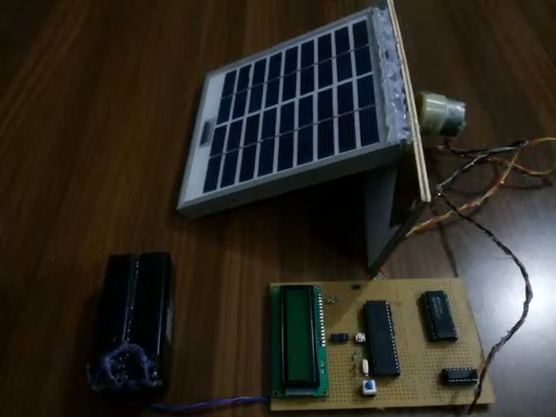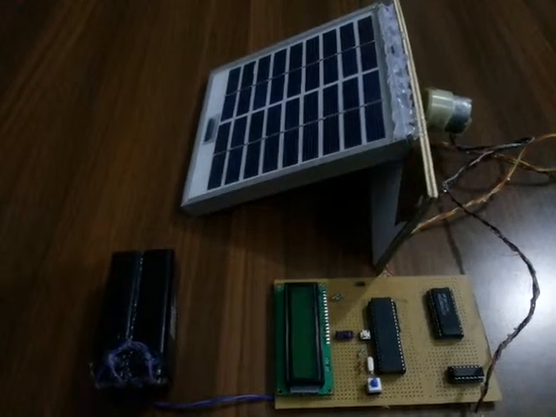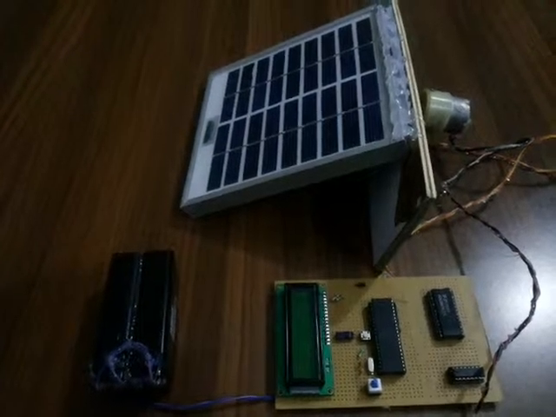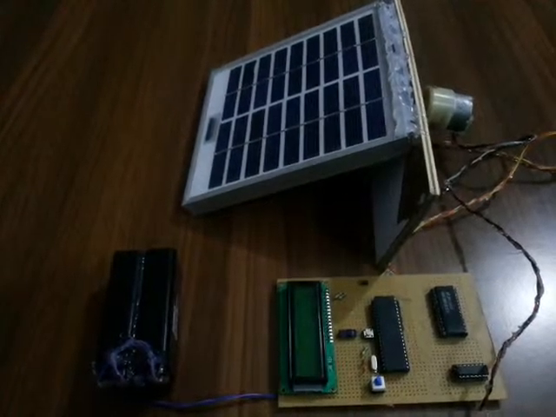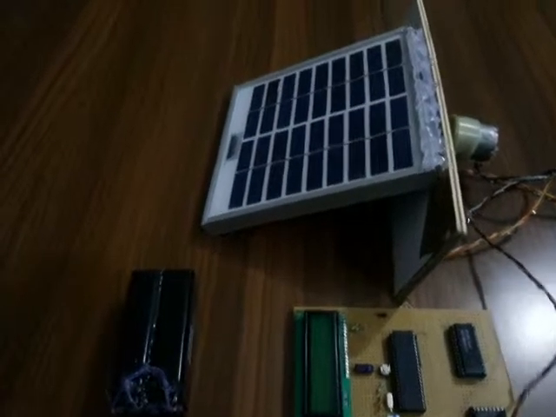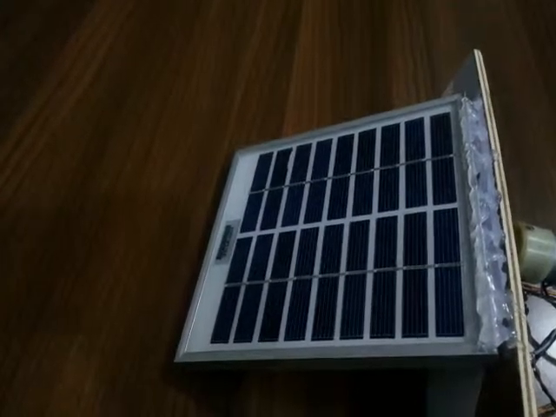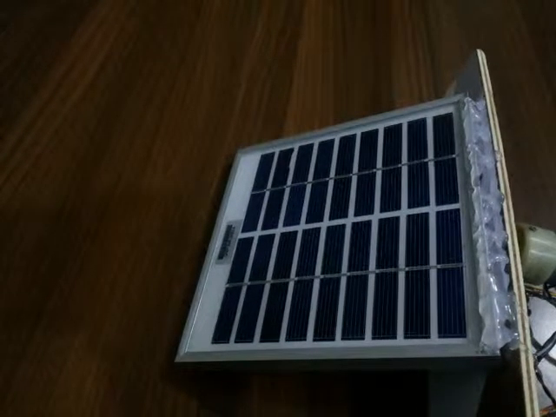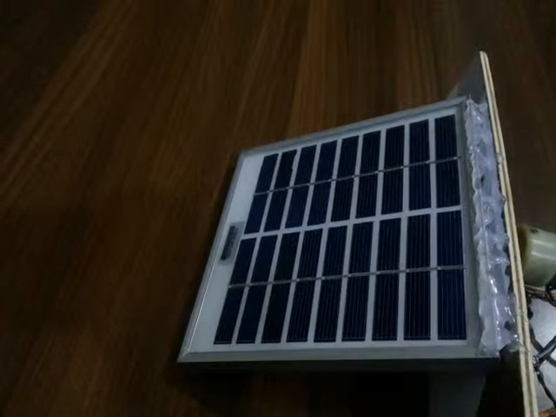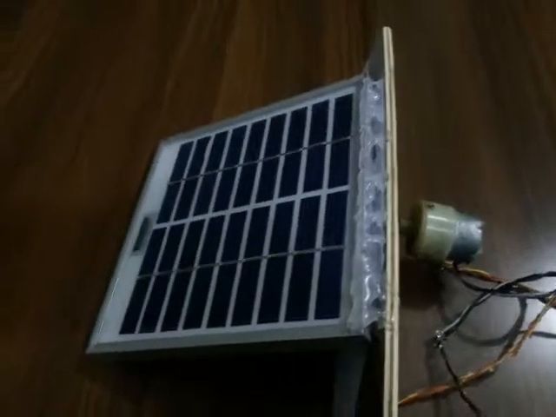Now what's new in this project is, as we know that the position of the sun is different at different time intervals. Like at 11 a.m. it's different, at 1 p.m. it's different, at 3 p.m. it's different, and depending upon that the sun rays may or may not come directly onto the solar panel and efficiency varies. So we can auto adjust the solar panel, depending upon that, to have maximum efficiency.